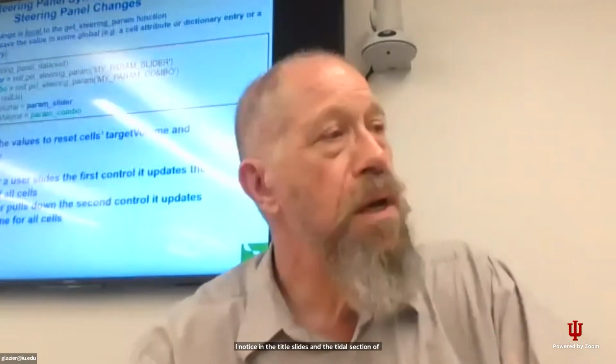Okay, so this should be easy. The process steering panel data function is called every time anybody touches the steering panel. The first thing you do is pull the value from my parameter slider, and that returns the number on the slider. That number is local to the function, so you have to move it.